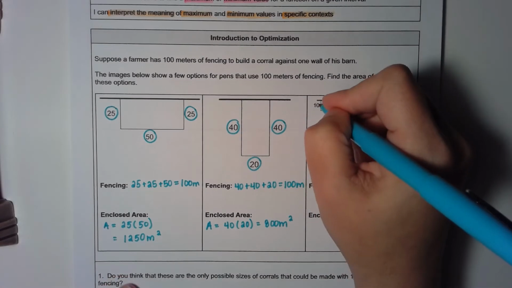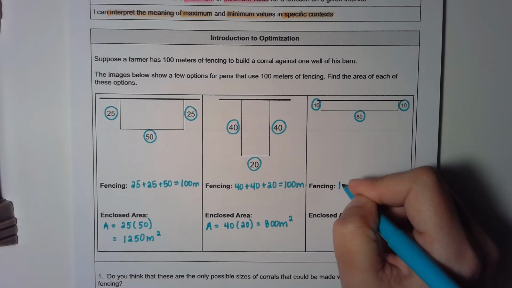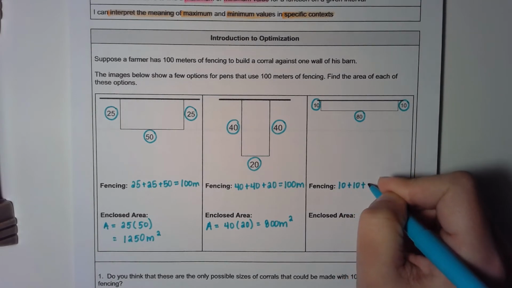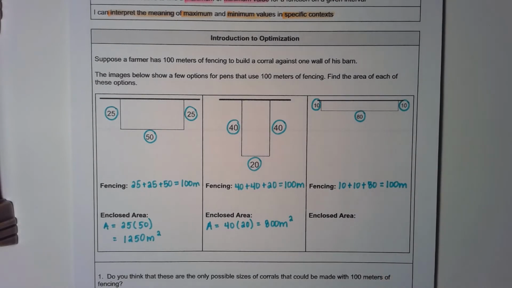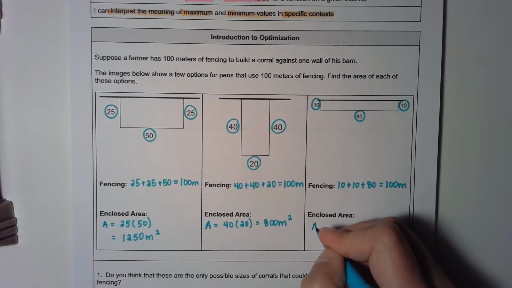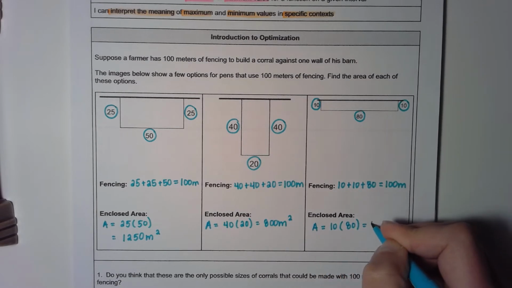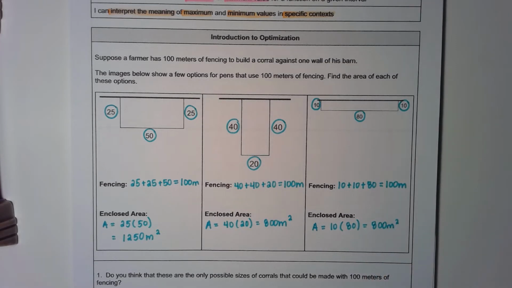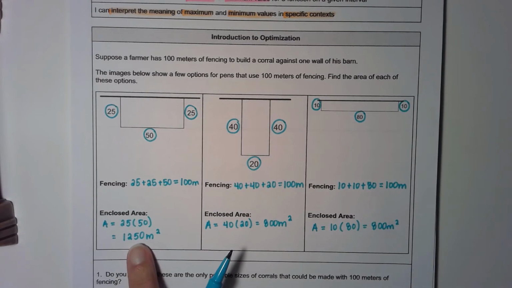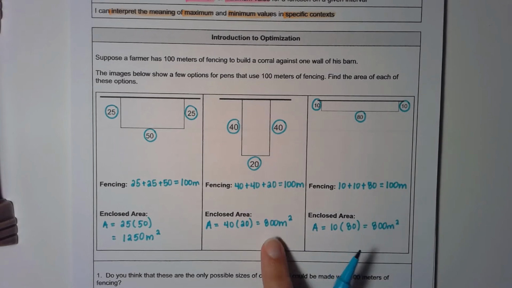Last but not least, let's try 10 by 10 by 80. So the amount of fencing I use here would be 10 plus 10 plus 80, which is 100 meters. So we're using the same amount of fencing, but the enclosed area here would be 10 times 80, which would be 800. Once again, I used the same amount of fencing, but I enclosed a smaller area than I originally had here, and I enclosed the same amount of area, but just in a different kind of shape as I did here.